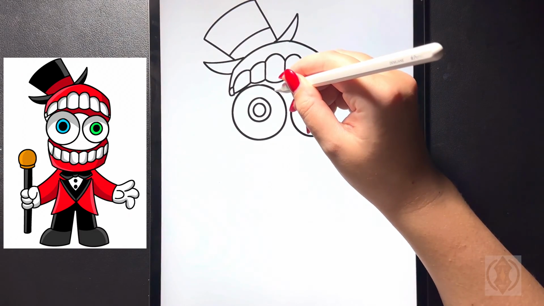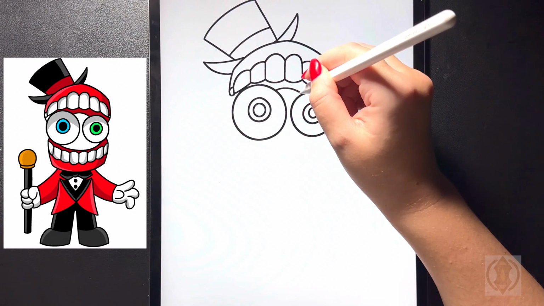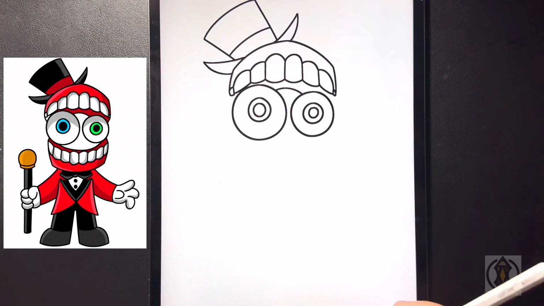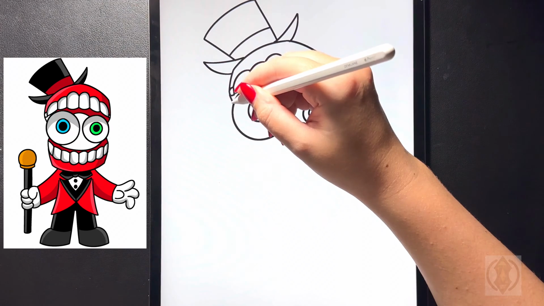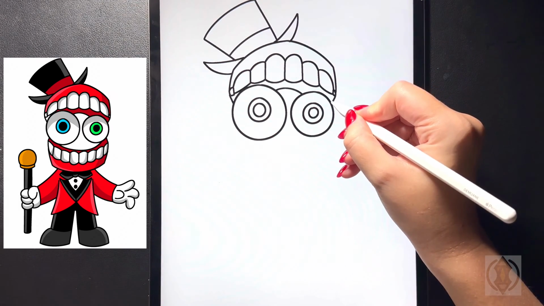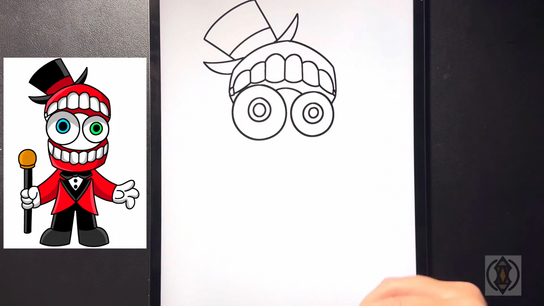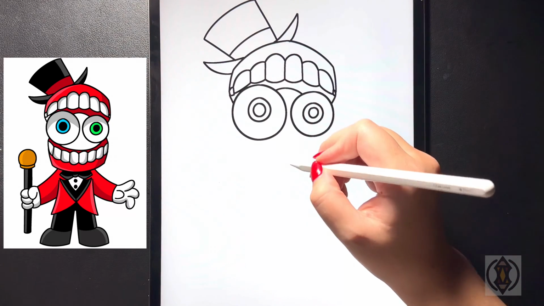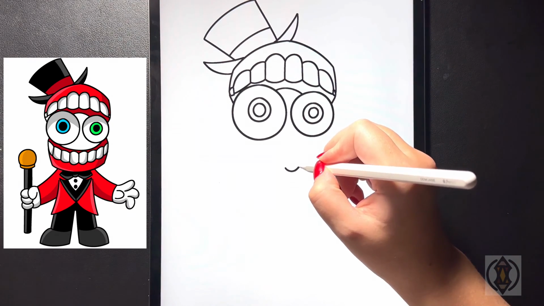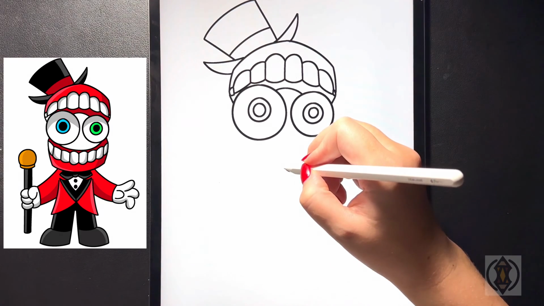In the center now, up above, we're going to draw a curved line that arches down towards our right eye. And now from here on either side, we're going to draw a diagonal line that comes in. Dropping below this now, in the center, we're going to draw another curved line that arches out. And we'll do the same thing over on the left.